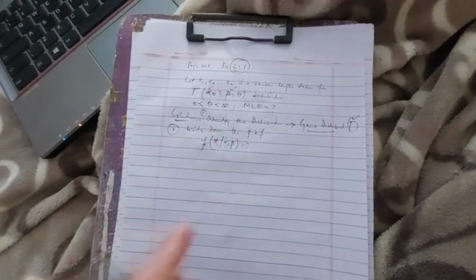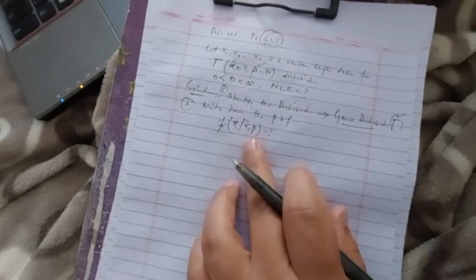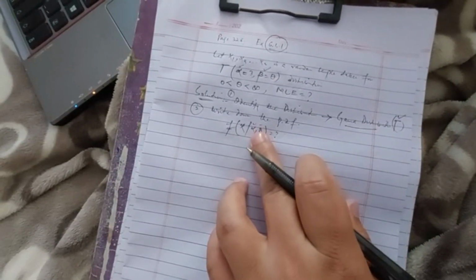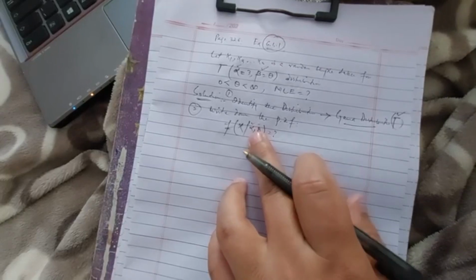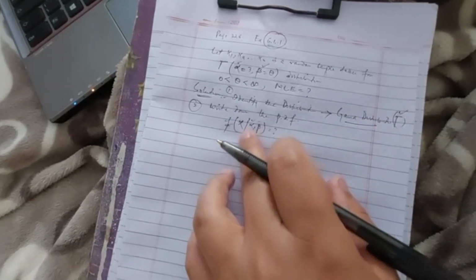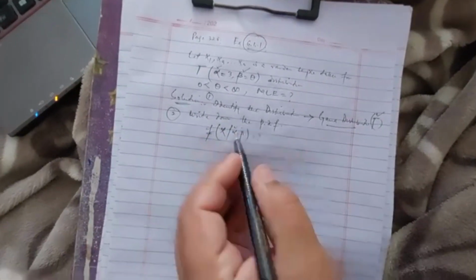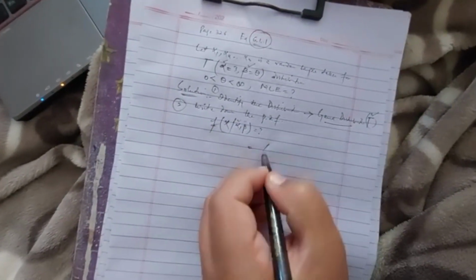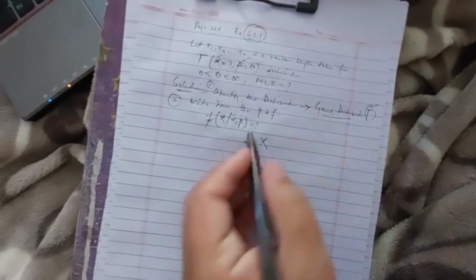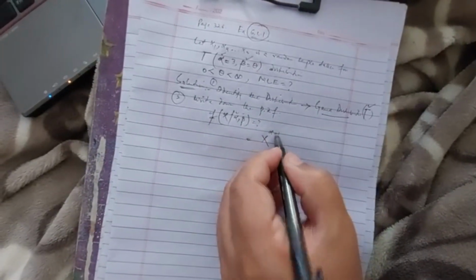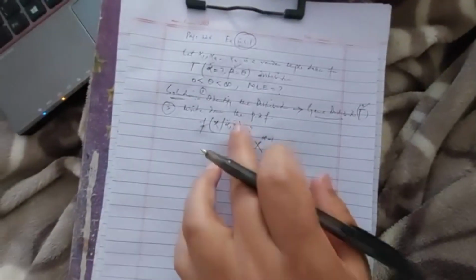It can be written in both kinds. So this thing, f of x, the individual PDF for each x1, x2, x3 and so on, will be equal to x raised to the power alpha minus 1. This thing is understood.